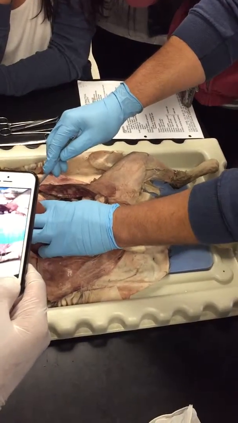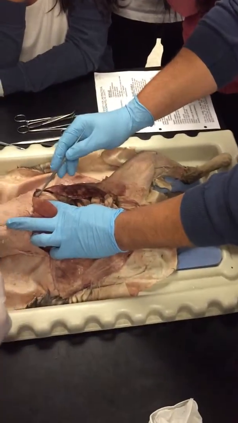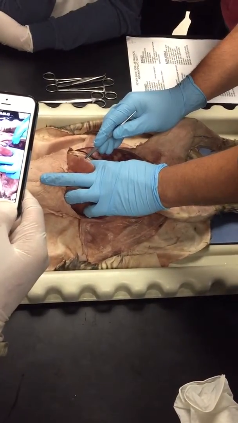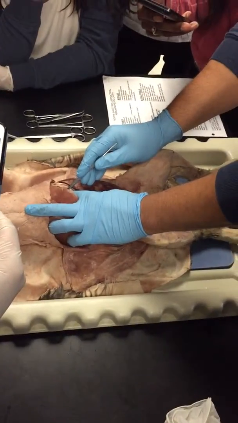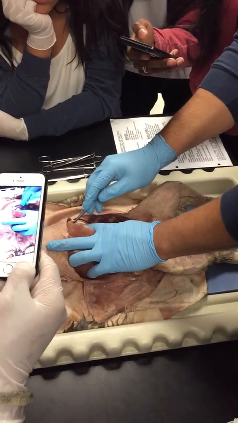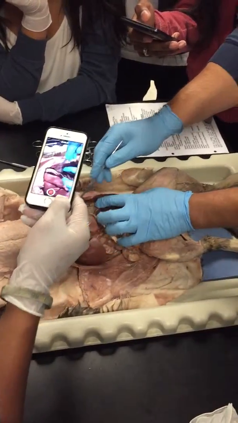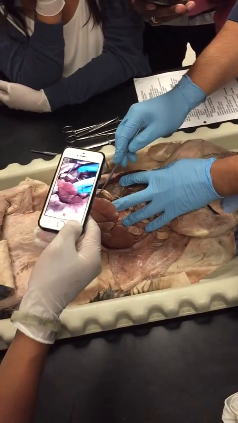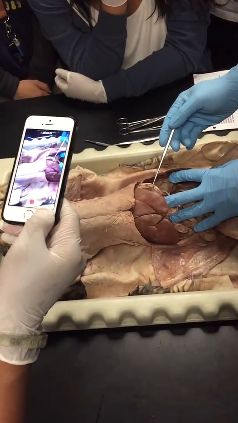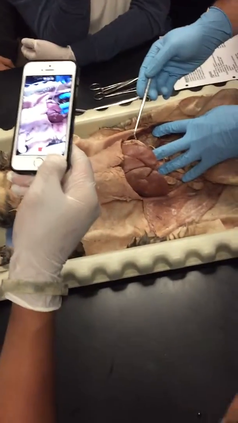Remember that there's really 4 parts to the stomach. Right here at the very beginning of the stomach is the cardiac region, or also cardia. And then the dome-shaped part of the stomach? Fundus. The fundus or fundic region. This is the body of the stomach, or mid-portion. Remember, inside the stomach we have those ridges of tissue called? The rugae.